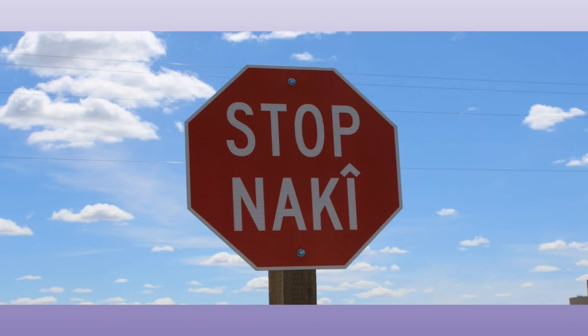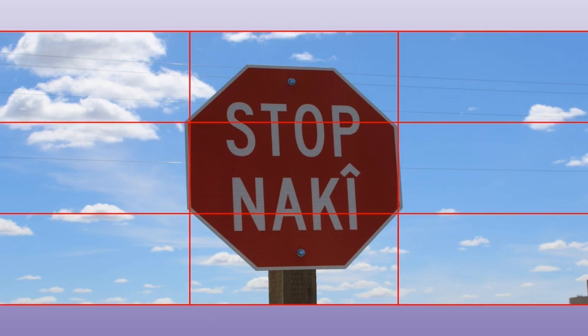This is a stop sign that's just down the road from our school, and so I took this picture, and actually this one, it has been cropped. So I intentionally cropped it in such a way to fit the rule of thirds a bit better. And so as you see here, the one edge of the sign very closely mirrors the vertical line on the left, and the other edge of the sign very closely mirrors the vertical edge on the right.